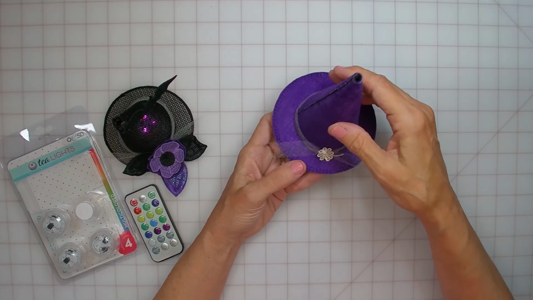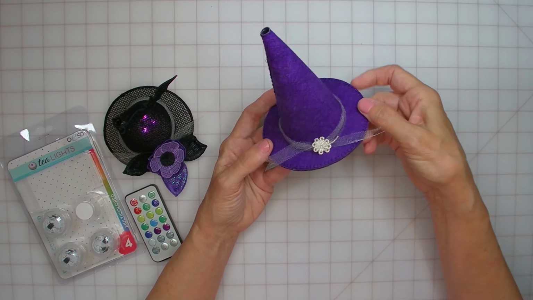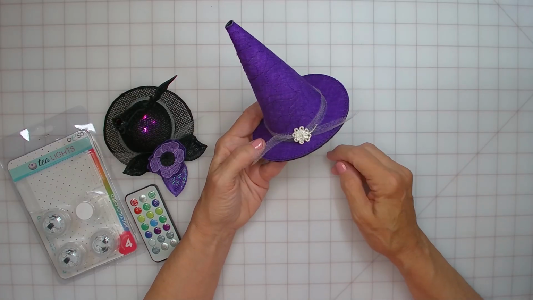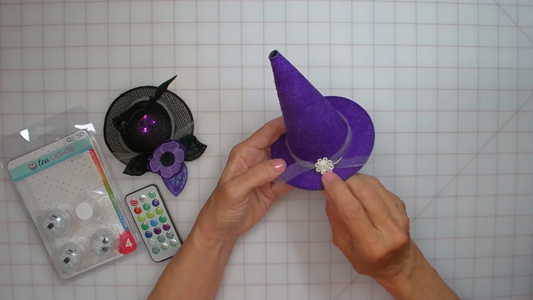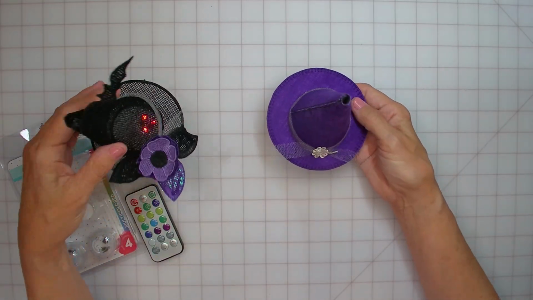After this hat part was done, I hot glued it to the center of the brim, added a piece of ribbon going all the way around. And this is a floral element, again from the Garden Flower Lace collection, that I stitched all in silver King Star metallic thread. So here are both the hats.